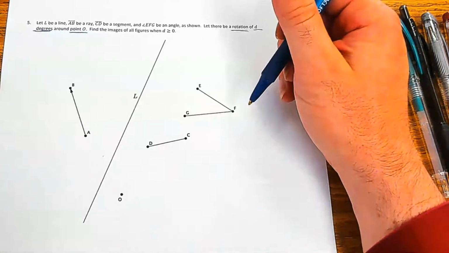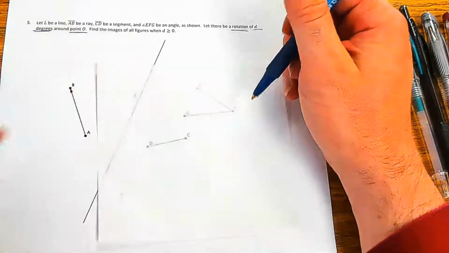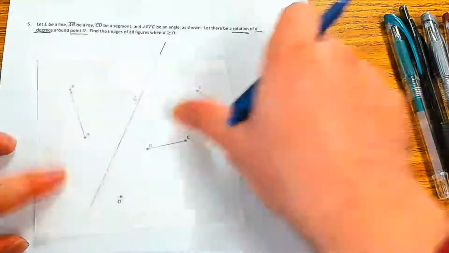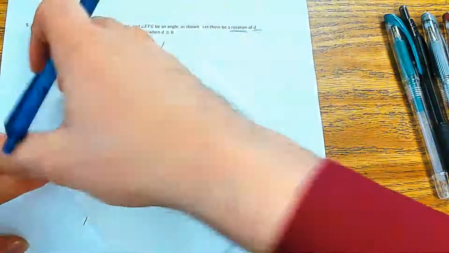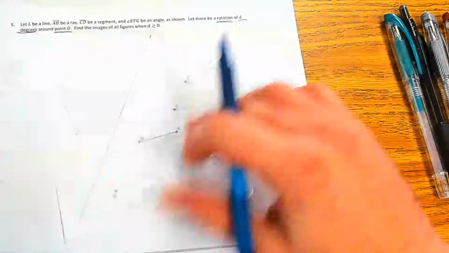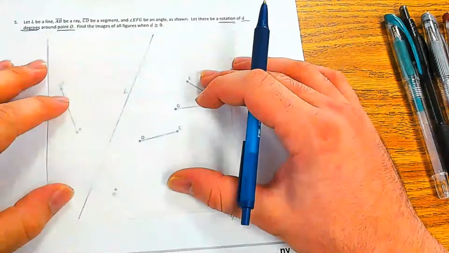So we're going to do that using this little piece of thing called patty paper. Okay, patty paper lets you draw directly over things. And you can translate, you can flip, and you can even rotate. Okay, so that's what we're going to be doing. We're going to be using this patty paper. I'm going to show you how to use it, actually.